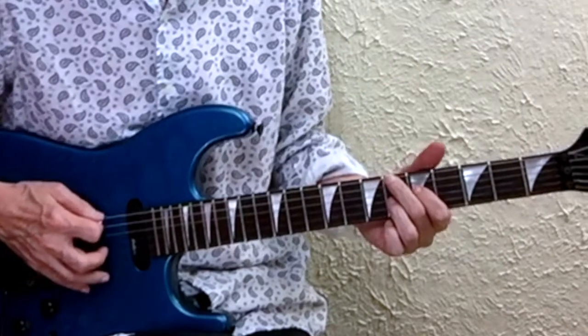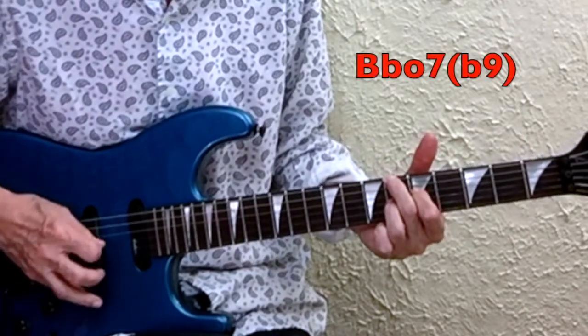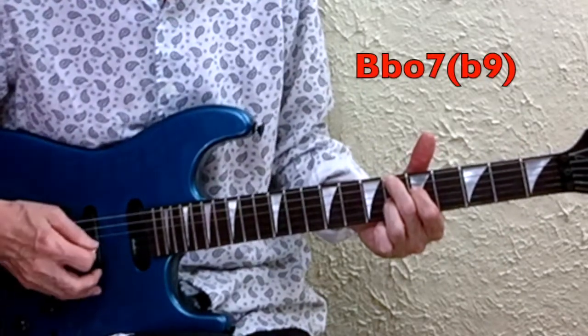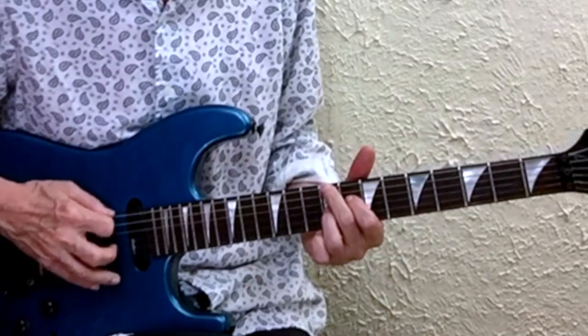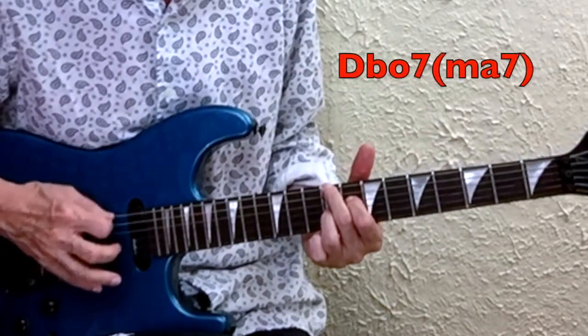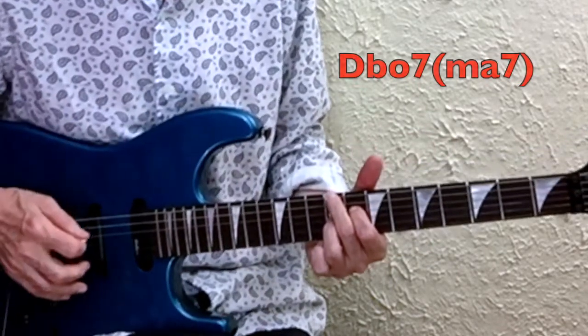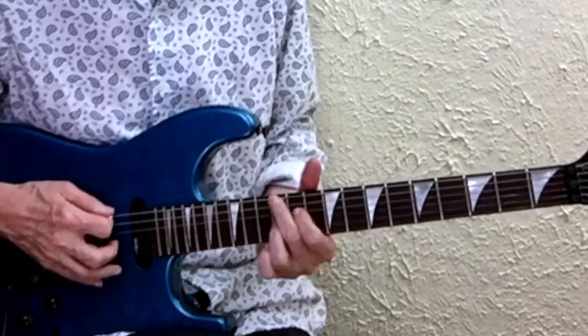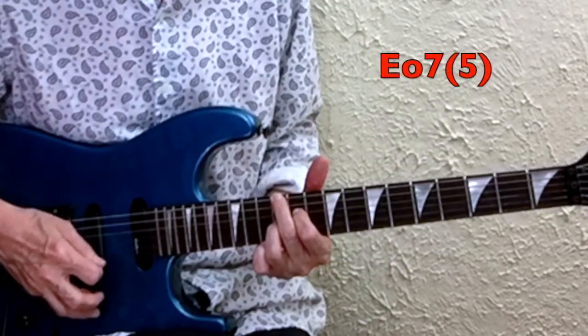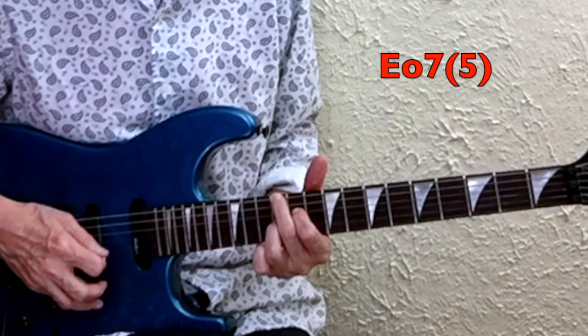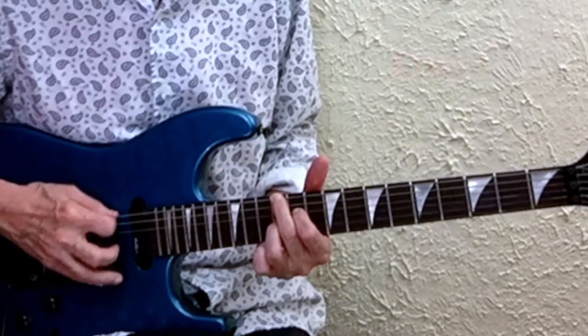B flat diminished 7 flat 9. D flat diminished 7 with a major 7. And E diminished 7 with a natural 5. So probably more likely E minor 6.